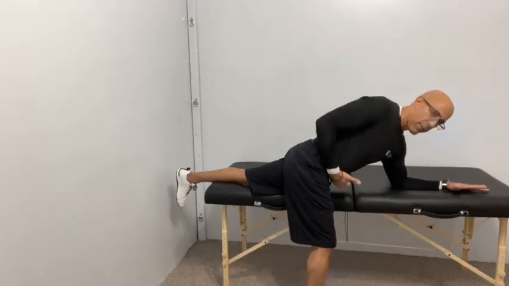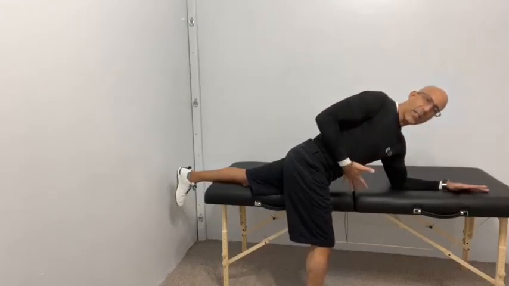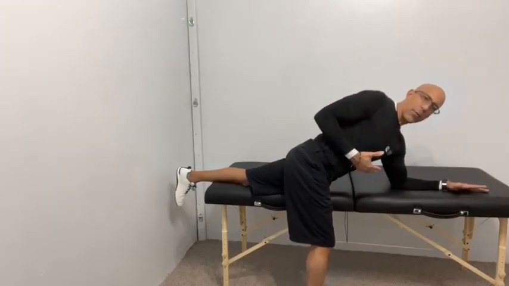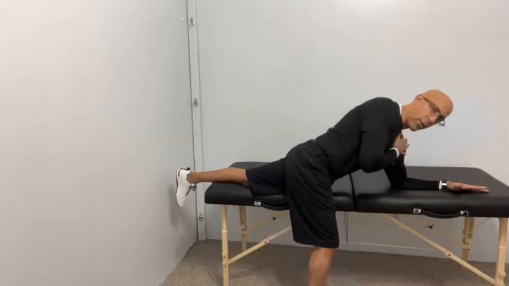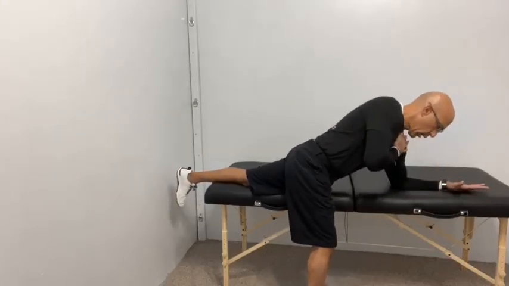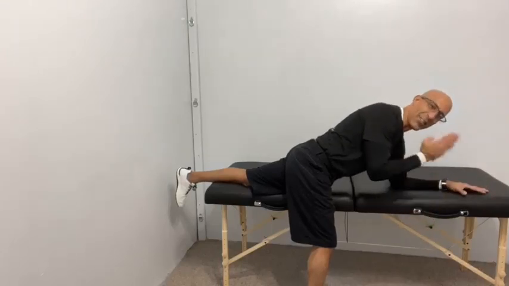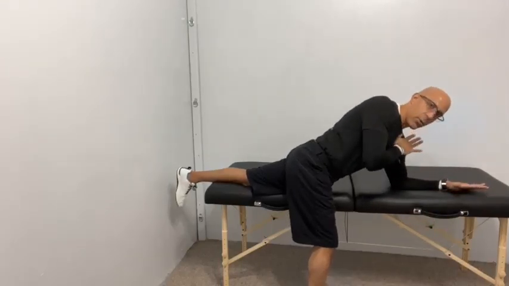So I'm moving the pelvis this direction, but I get a little bit more thoracic rotation, a little bit less pelvic and lumbar spine rotation. This is a great pattern to train thoracic rotation. And again, it's a rotation. Keep the head and face looking straight down towards the floor as you do your rotation.